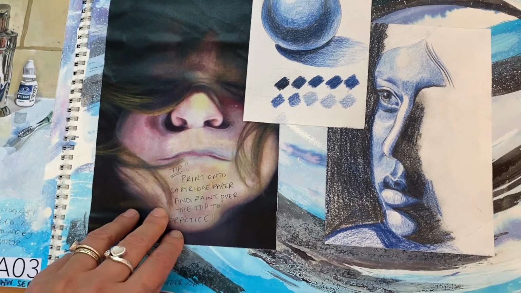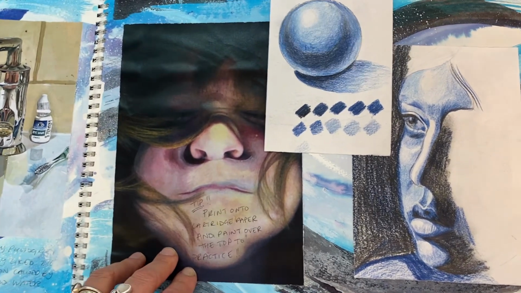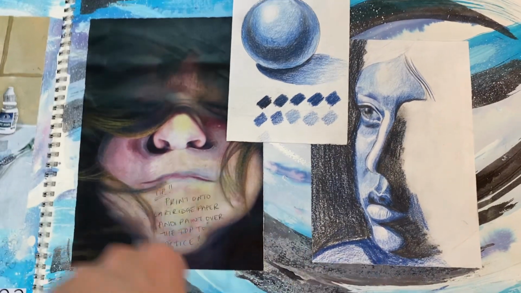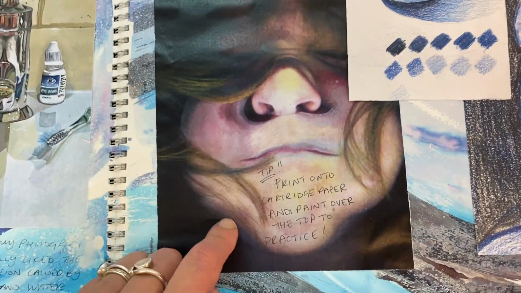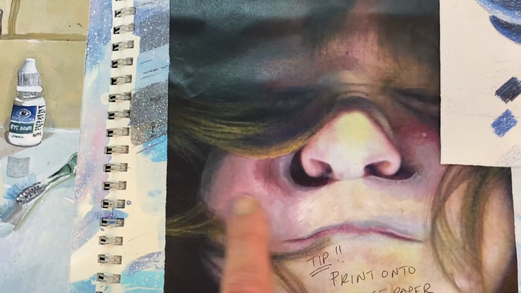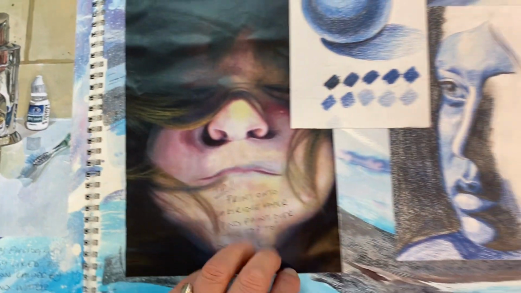This is a painting of someone, I don't know who, but submerged underwater, again from my photography, so I'm more portrait based now. This is a little tip here. This is actually a photocopy, and I've started to paint on top of the photocopy. So if you really find painting hard, that is a little way out for you there.